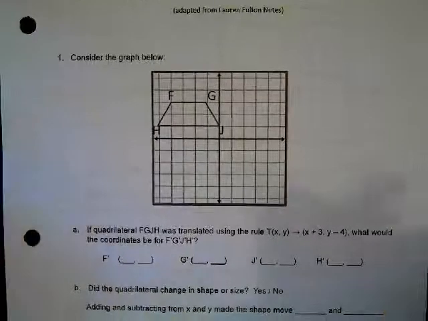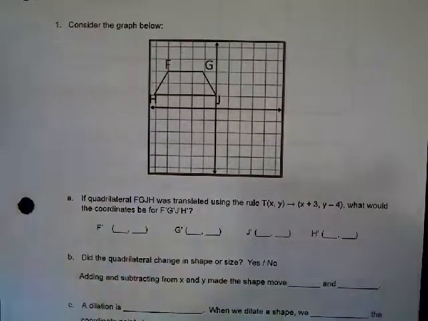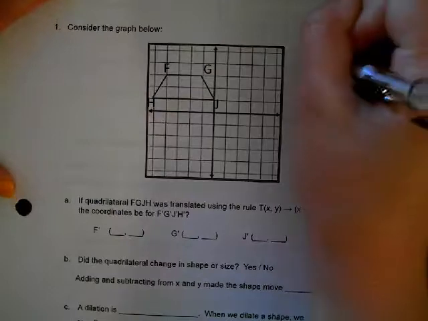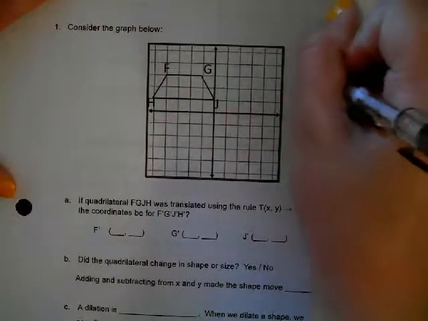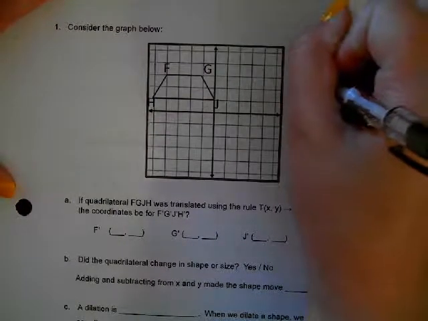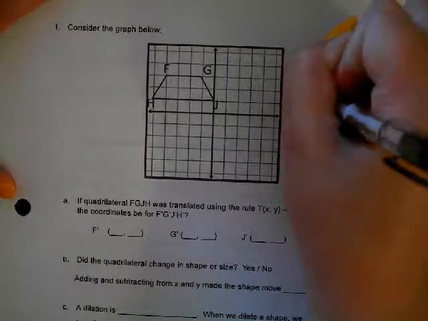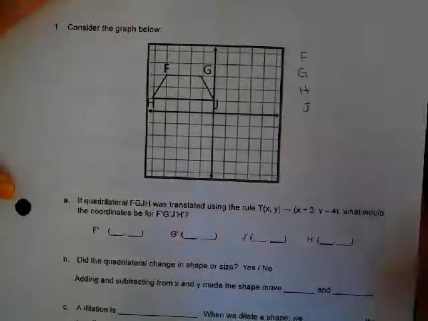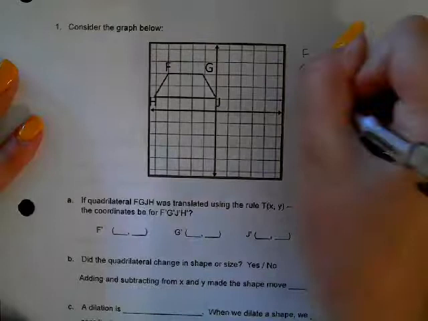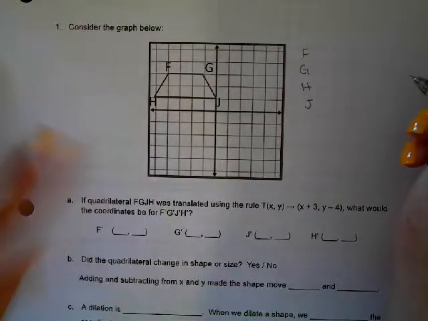So this first part is a little bit review. It says consider this graph. Let's go ahead and write these points down. That just seems a good place to start. F, G, H, J. I got this thing about alphabetical order. I don't know. It helps my brain think clearly.